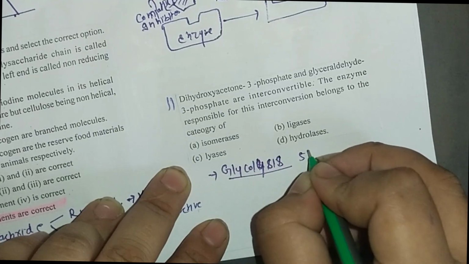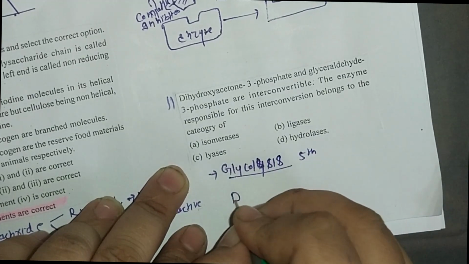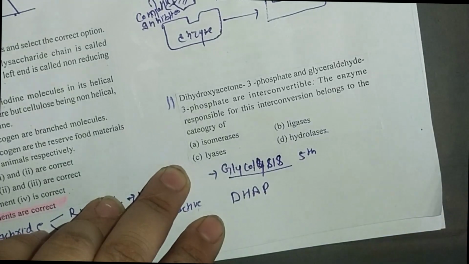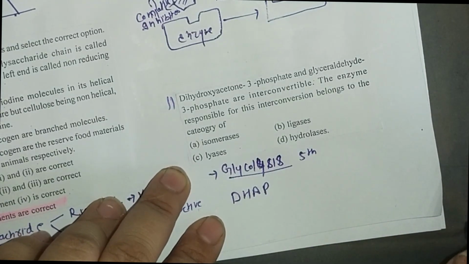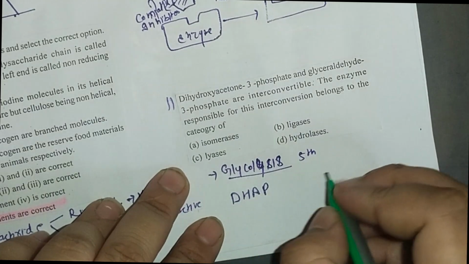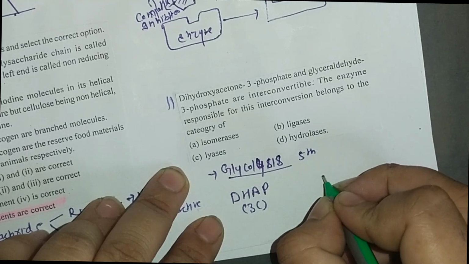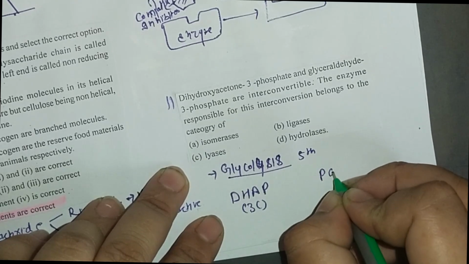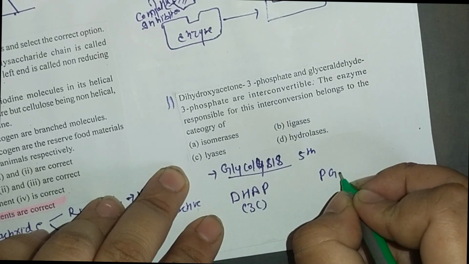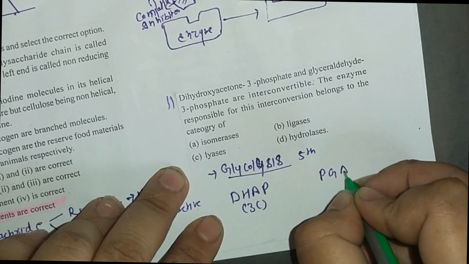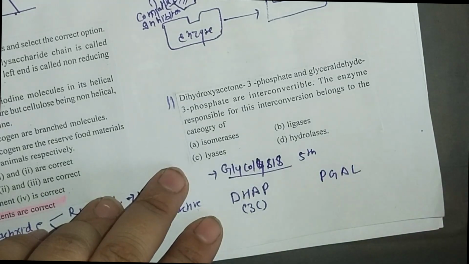This is the fifth reaction of glycolysis, where DHAP, which is a 3-carbon compound, is formed from fructose 1,6-bisphosphate breakdown, and along with that, the 3-phosphoglyceraldehyde structure is formed, that is DHAP and PGAL.